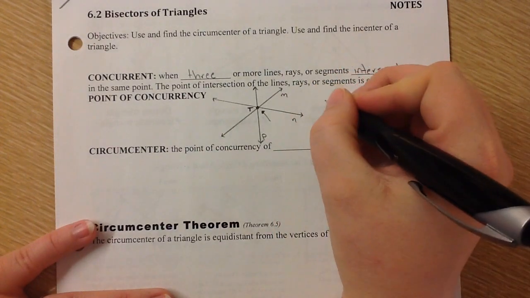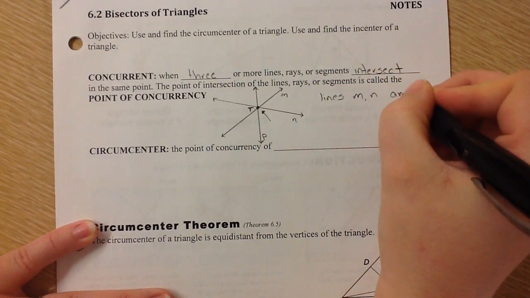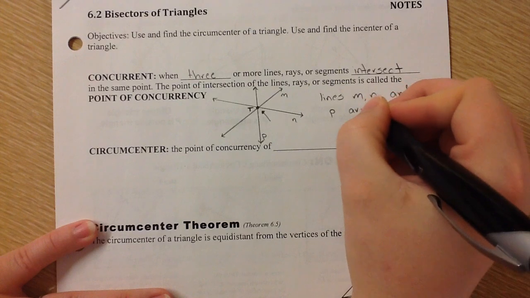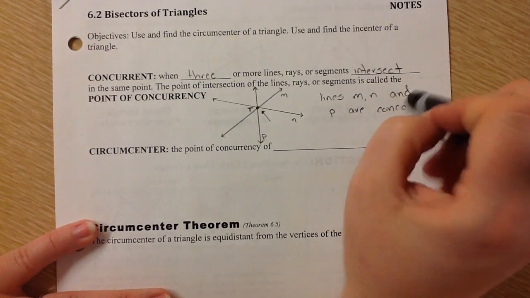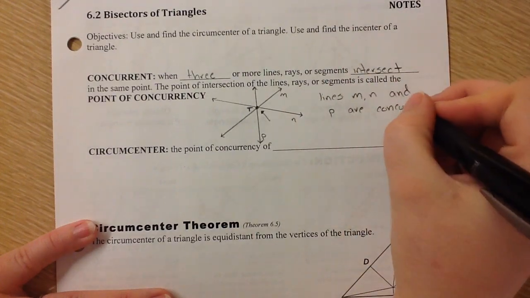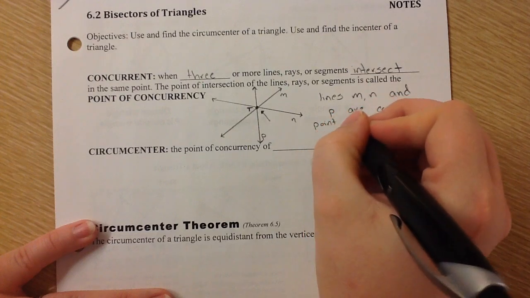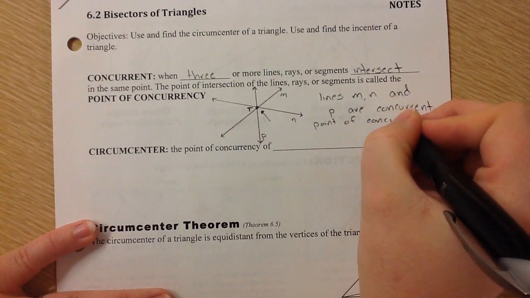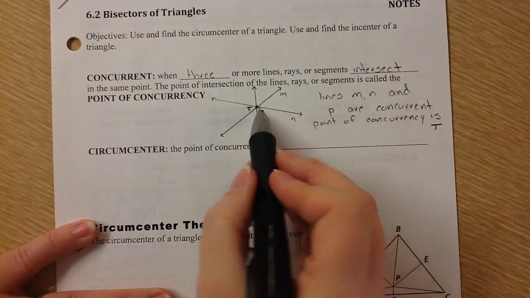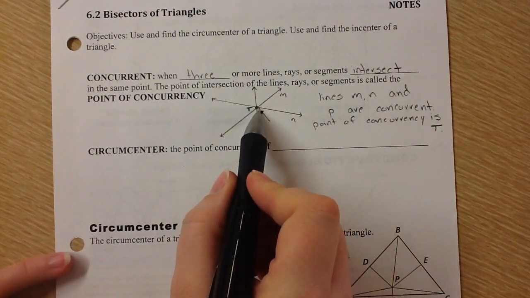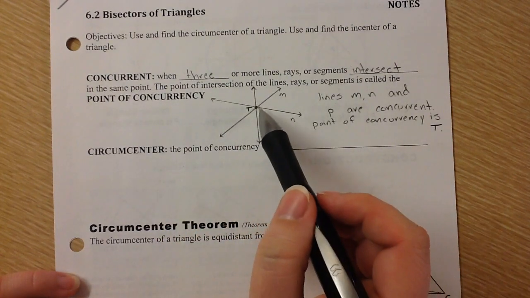So we would say lines M, N, and P are concurrent, with a point of concurrency T. The point of concurrency is the point T.